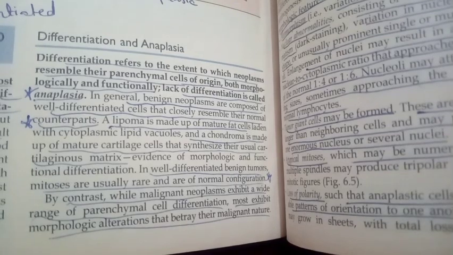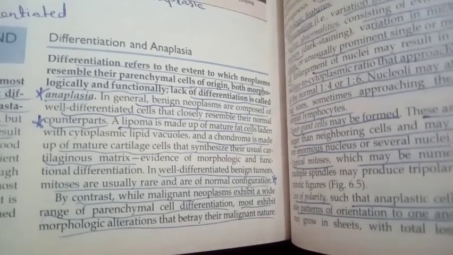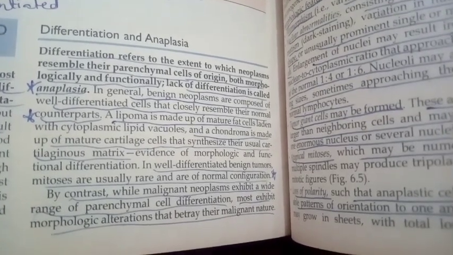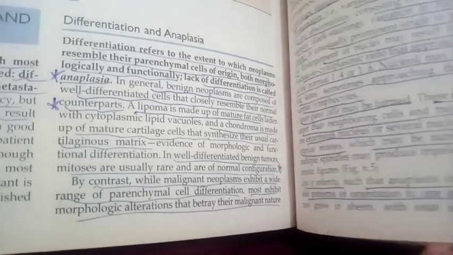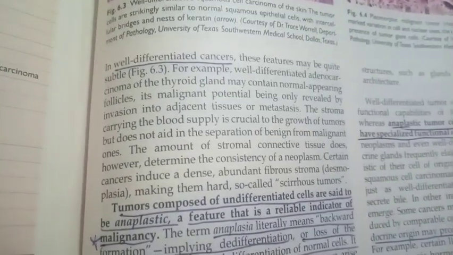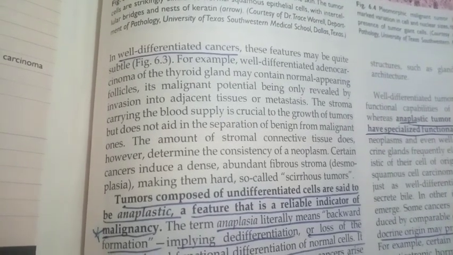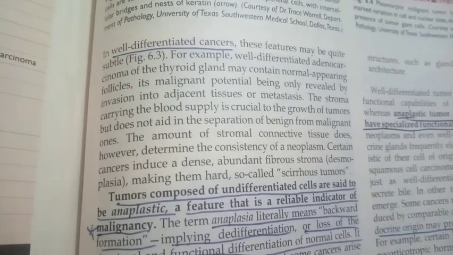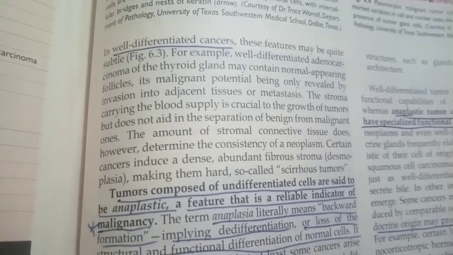In well-differentiated benign tumors, mitoses are usually rare and are of normal configuration. By contrast, while malignant neoplasms exist in a range of parenchymal cell differentiation, most exhibit morphological alterations that betray their malignant nature. In well-differentiated cancers, these features may be quite subtle. For example, a well-differentiated adenocarcinoma of the thyroid gland may contain normal-appearing follicles. Its malignant potential is only revealed by invasion into adjacent tissues or metastasis.